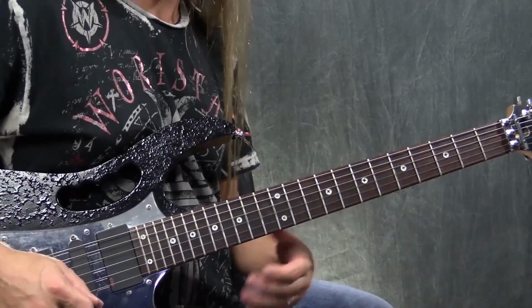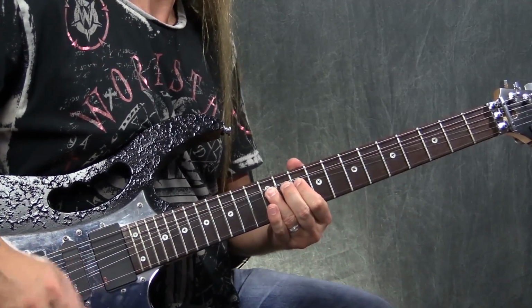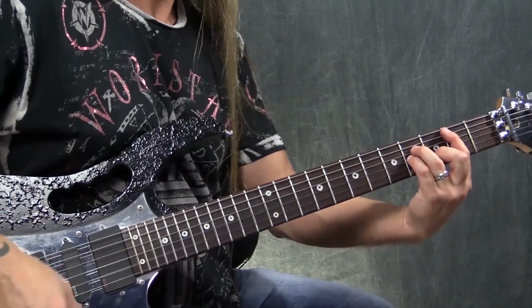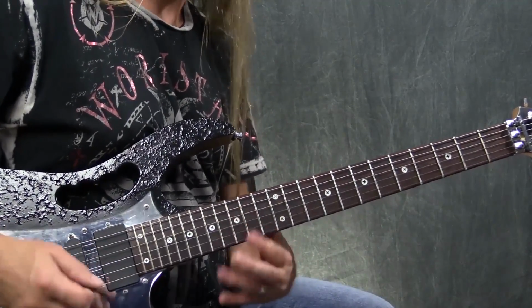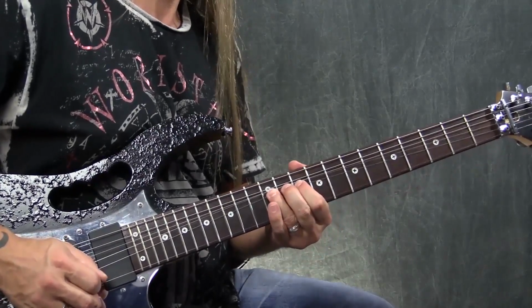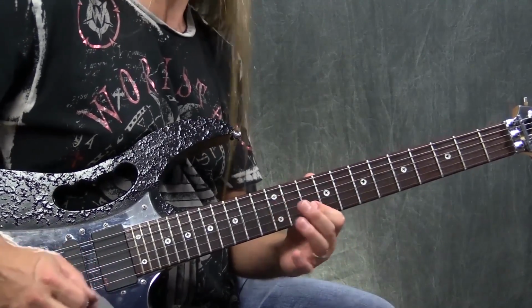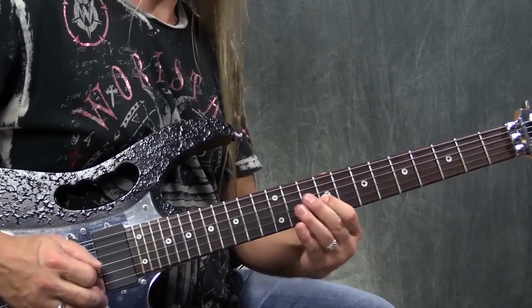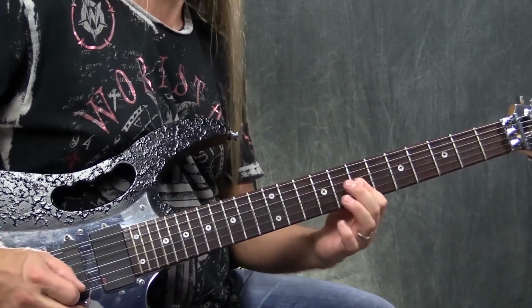So when we start off, we're bending that up a step and a half. That's the first thing. That's over B minor, which if you think about it is up here. So we're bending to that note right there. And right there we go 10, 12 to 9. Here it comes. Right there, that note right there.